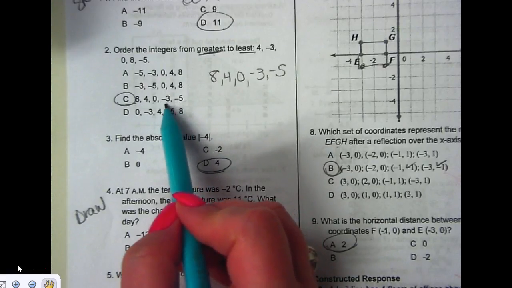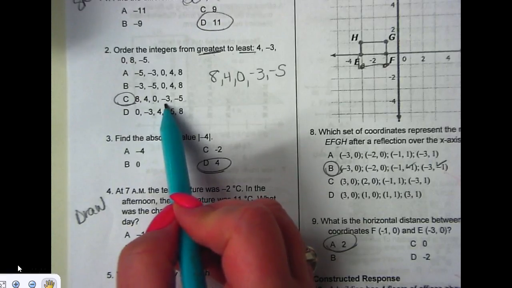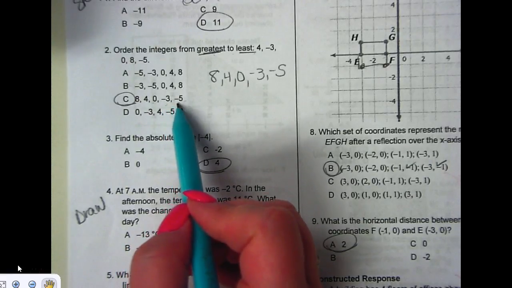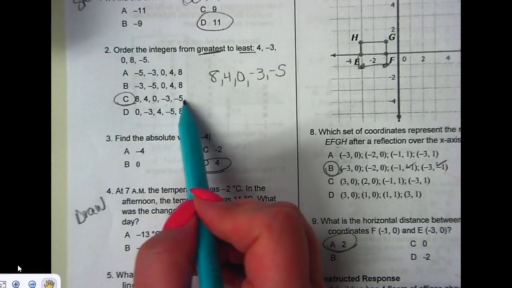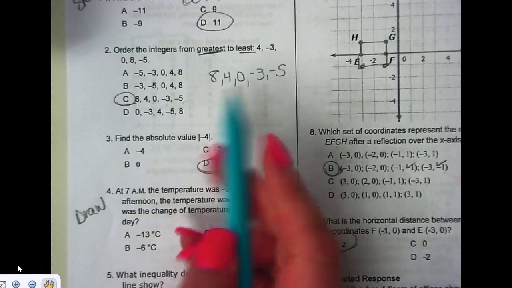If I got $10 and I paid somebody $3, I'd have $7. But if I was getting $10 and I paid somebody $5, I'd have $5. So this number is smaller than this number.